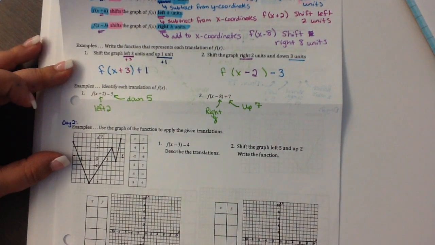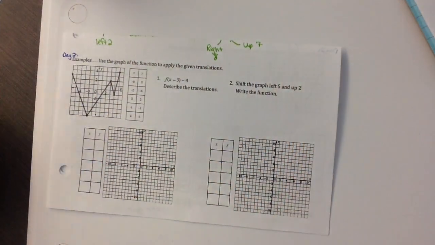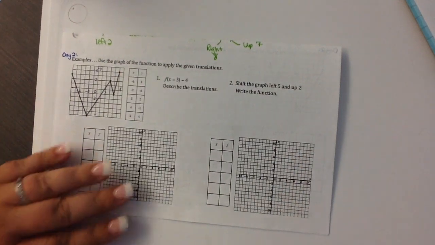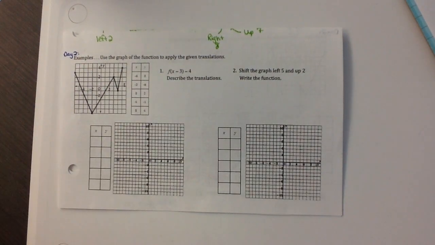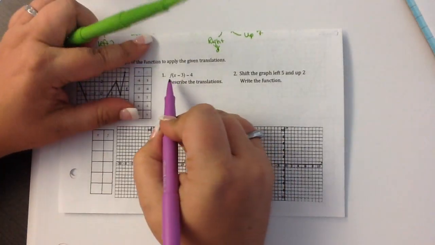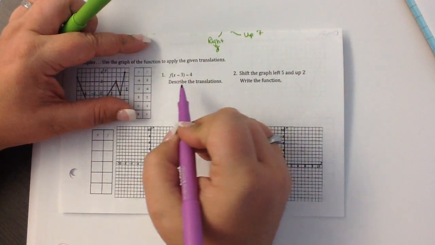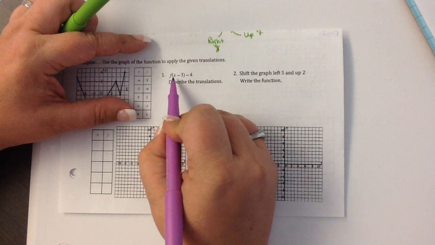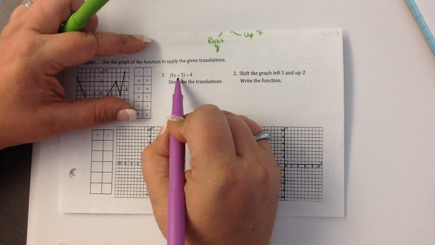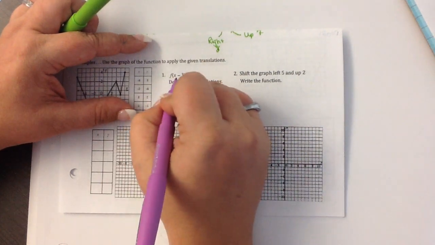So now what we're going to do is take what we learned in our previous video and apply it to graphs. So I'm going to fold my paper just because I don't have much space. What we are going to do now is we will be given an expression, not an equation, that doesn't have an equal sign, and we'll need to describe the translation. So the first thing I see is inside the parentheses I have a -3.